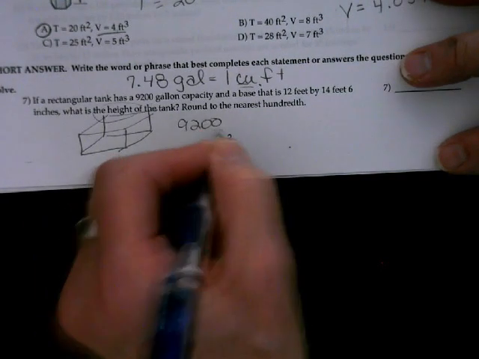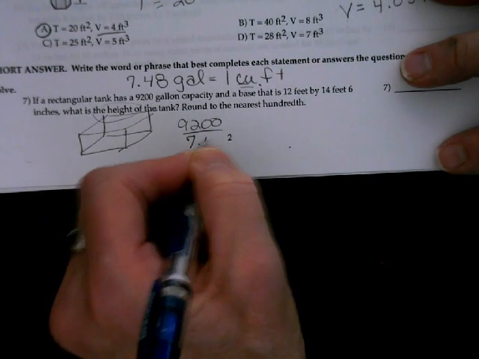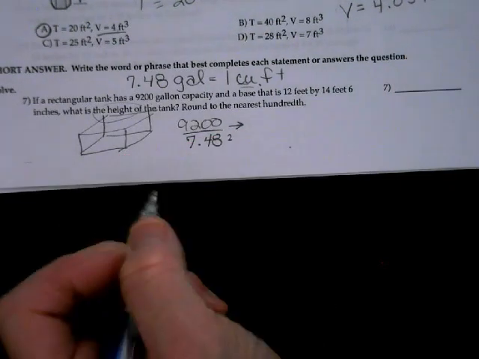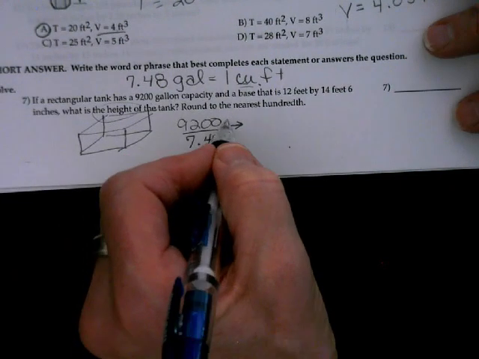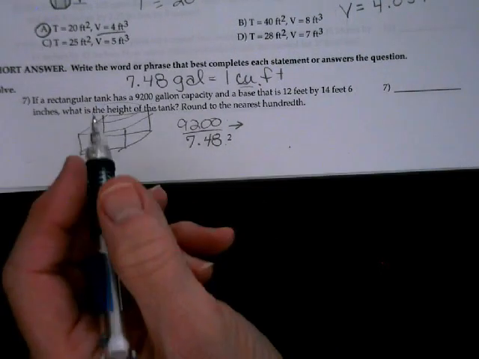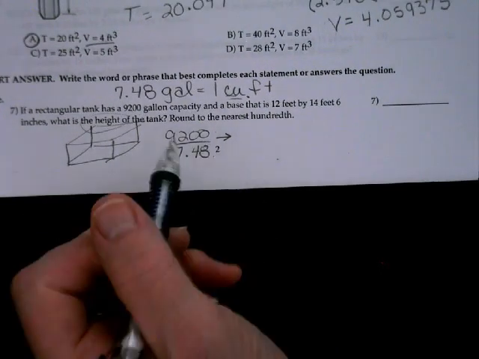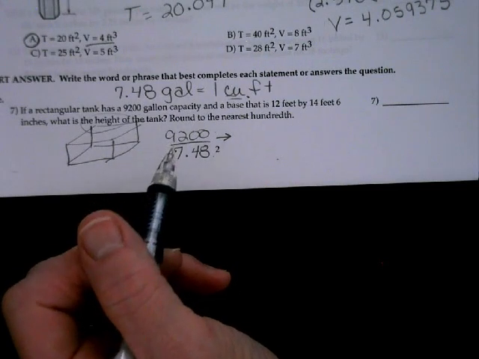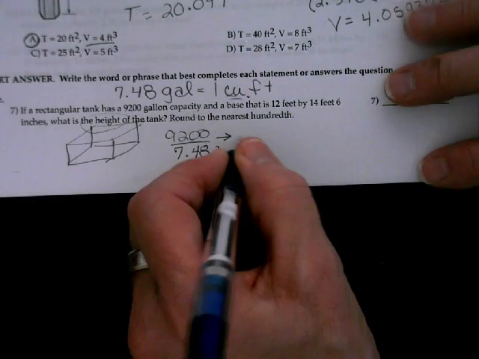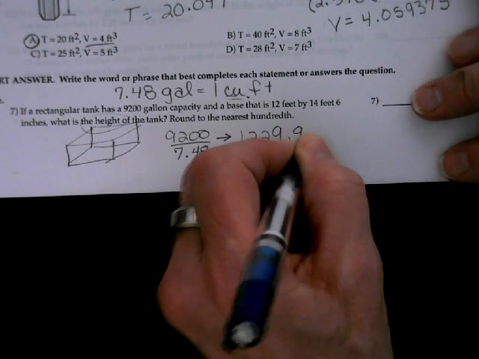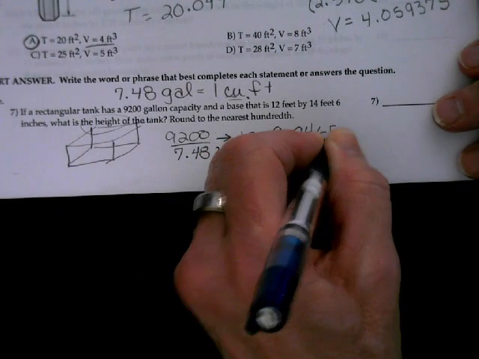So if we can hold 9,200 gallons capacity, that means they gave us the gallons. We want to change it to cubic feet. We're going to have to divide by 7 4/800 to get cubic feet. So this is gallons, and this is gallons, so gallons cancel, and all you have left is cubic feet.